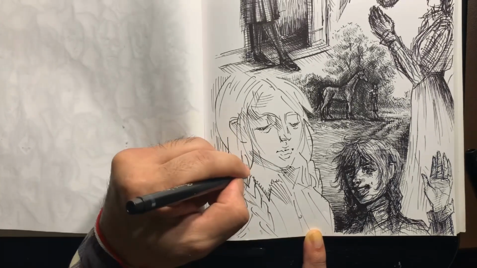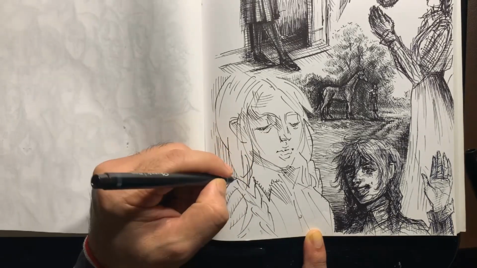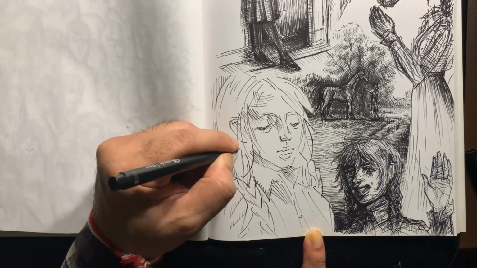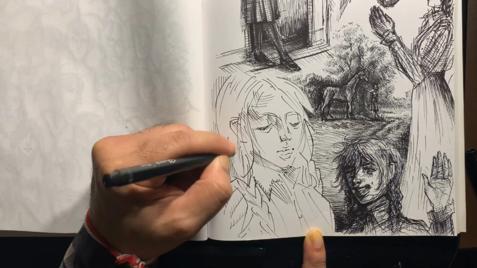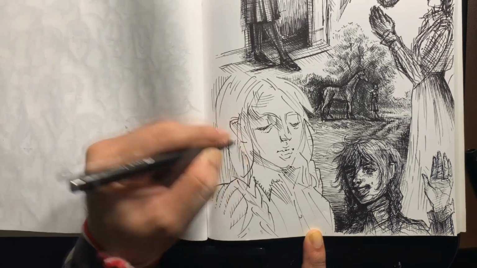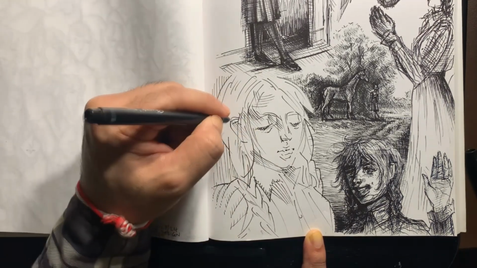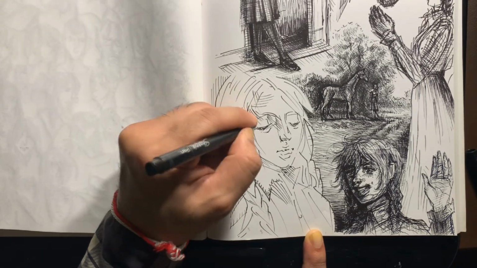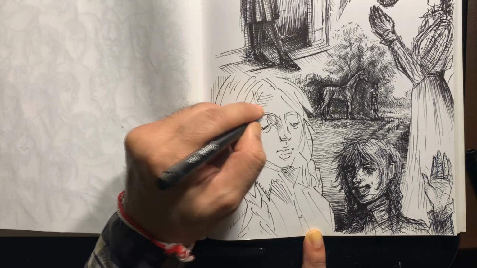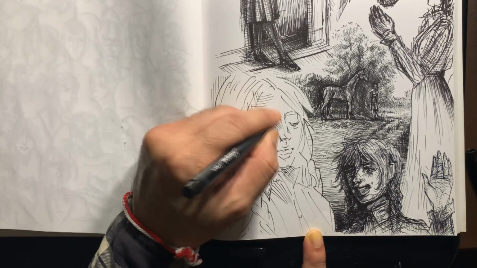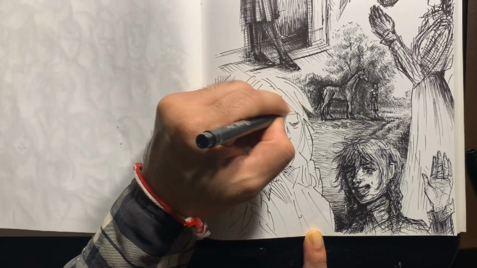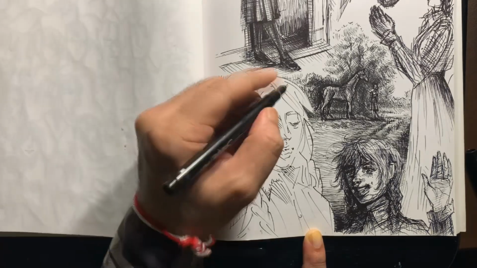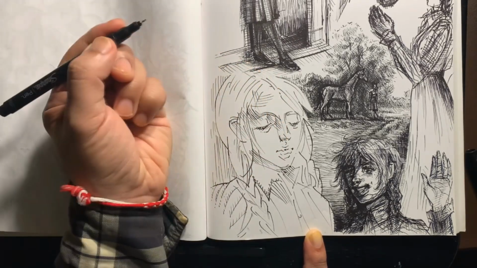I wouldn't overdo it. It's pretty easy to overdo this kind of stuff. If I do add these little crosshatch things, I'm gonna do it on the shadow area. So this would be pushing the values, but be pretty sparing with it.